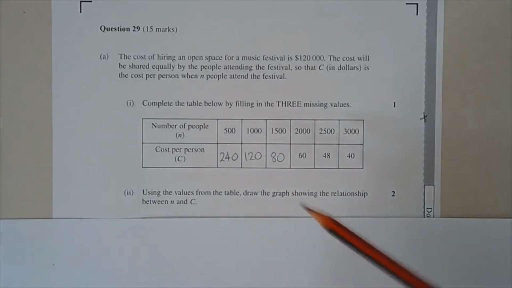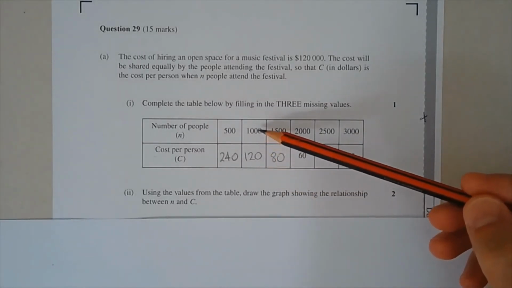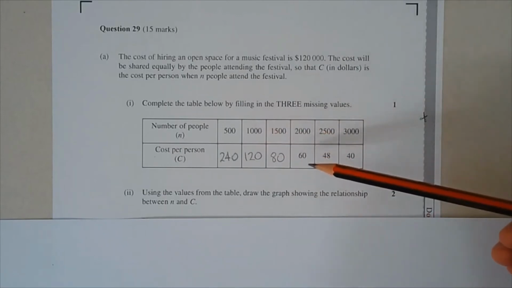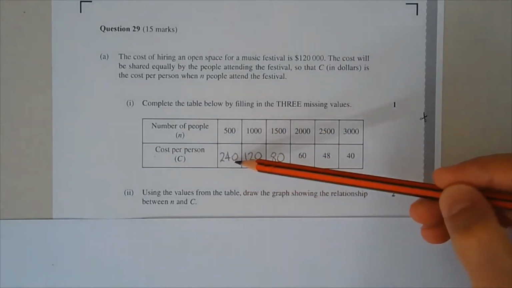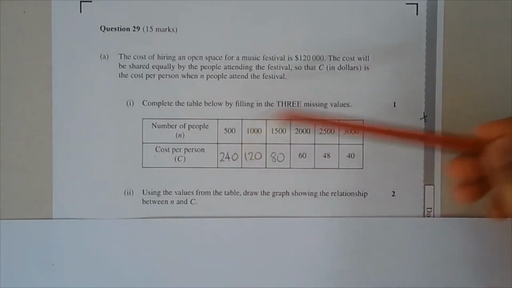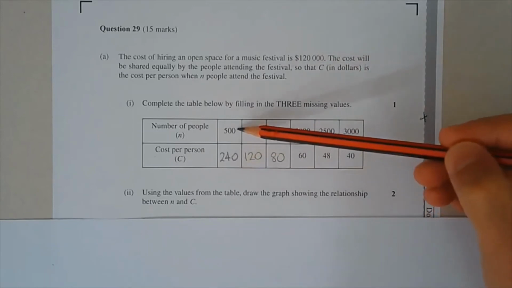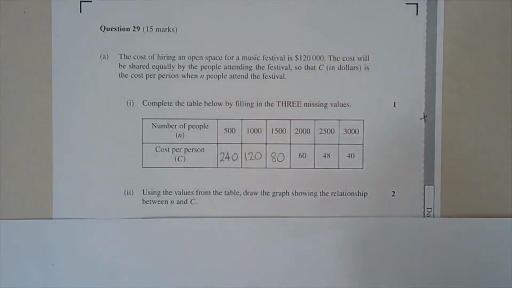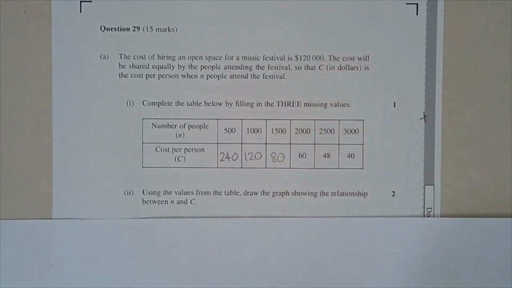Okay. We can also see that for 1,000 people, it's $120. If you double the number of people, so 2,000, it should be half the cost. Now, one way to check your answer would be if you take the cost per person and then multiply it by the number of people, you should get $120,000. So, in fact, 240 times 500 will give you $120,000. 120 times 1,000 will give you $120,000, and so on. Let's have a look at part 2.